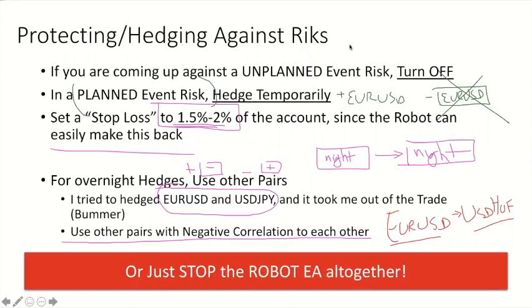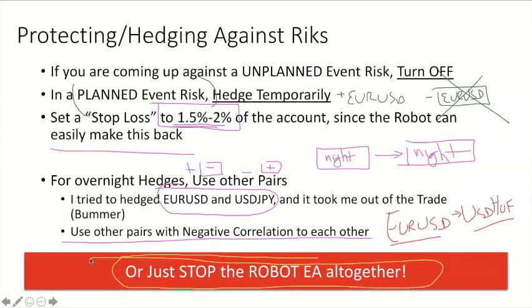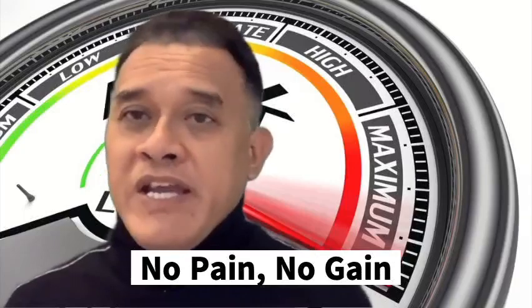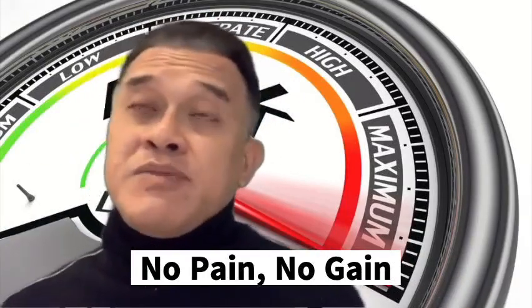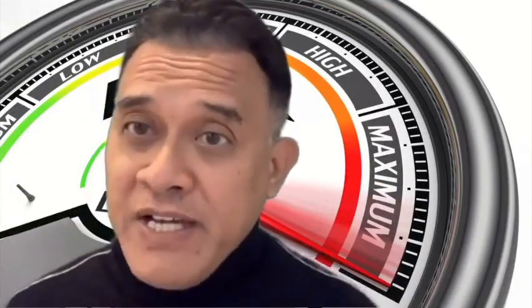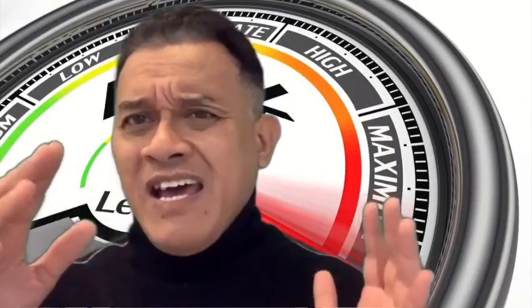And if all else fails, remember, stop the robot altogether. Again, no one is forcing you to turn it on and on and on. If it gets too painful, just stop it altogether. Gather your thoughts again. Okay, guys, that's it. As usual, you can see that no pain, no gain. If you're going for a high risk strategy, meaning you're going for more frequent trades, you're going to get the occasional drawdowns from all this planned and unplanned event risk.